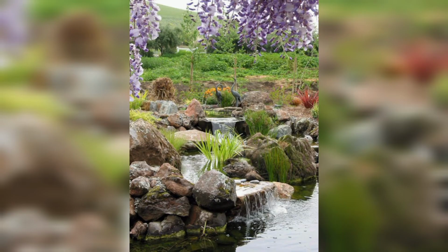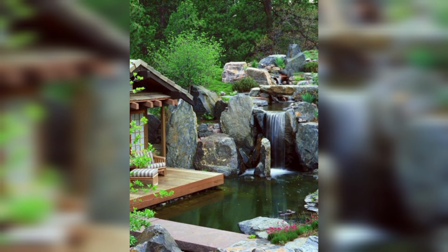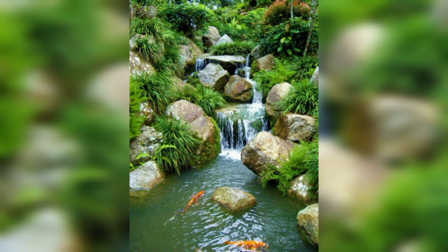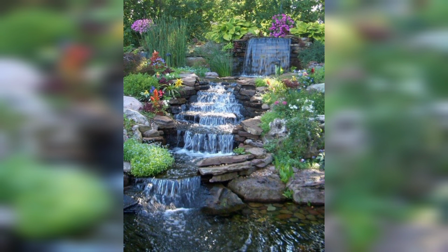Location and design. Choose a suitable location in your backyard for the waterfall and pond. Consider factors like sunlight, visibility from your home, and proximity to utilities. Sketch a rough design to visualize the layout. You can have a natural look waterfall with rocks and plants, or a more formal design with stone or concrete elements.